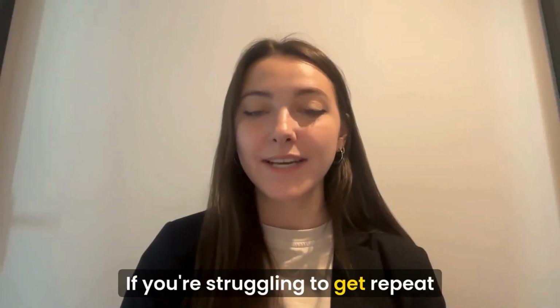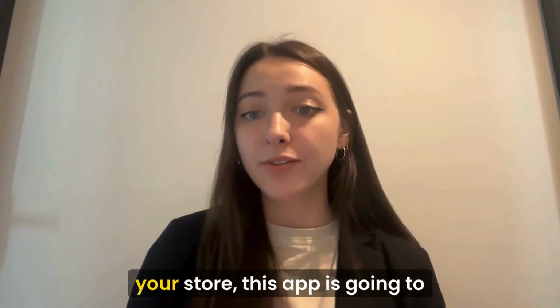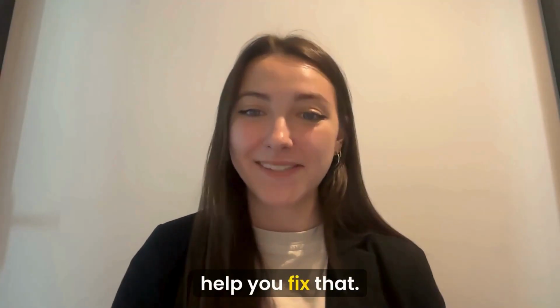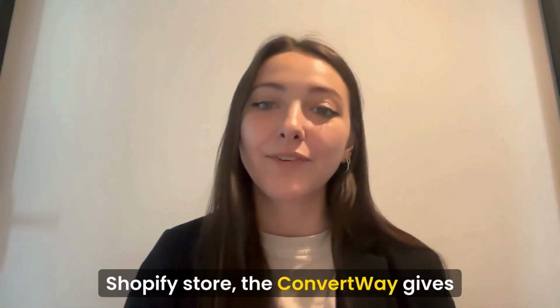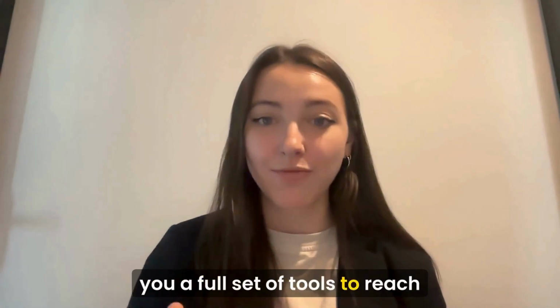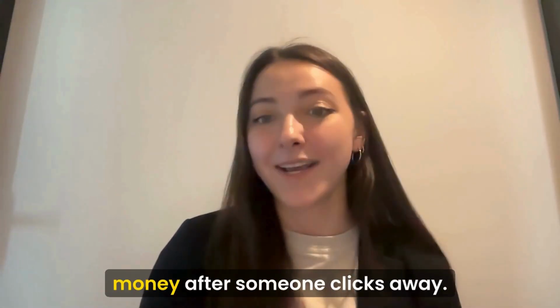If you're struggling to get repeat customers, abandoned carts, or low engagement after someone lands on your store, this app is going to help you fix that. Whether you're a beginner dropshipper or already running a Shopify store, the ConvertWay gives you a full set of tools to reach your customers with SMS and WhatsApp automation so that you're not losing money after someone clicks away.